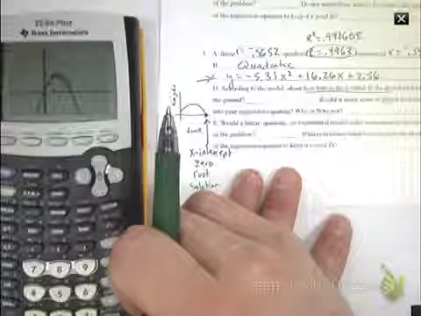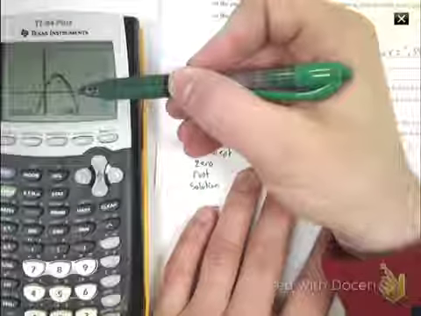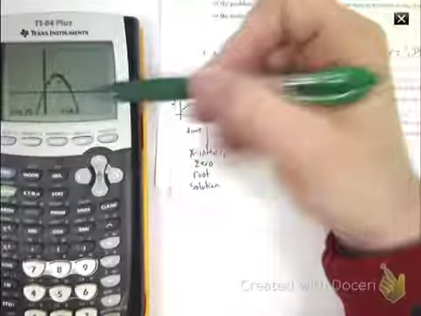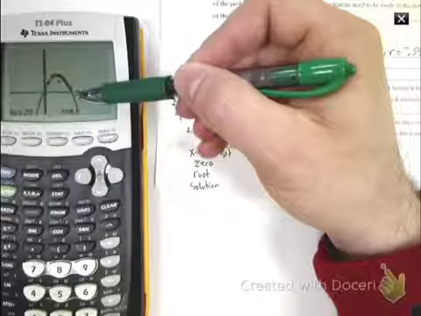So what I'm looking for is this place right here on the graph. Where does the curve, where does the model, where does the parabola cross the x-axis?